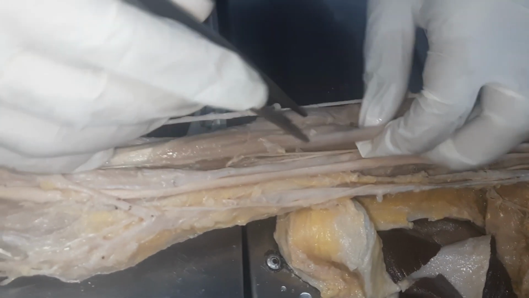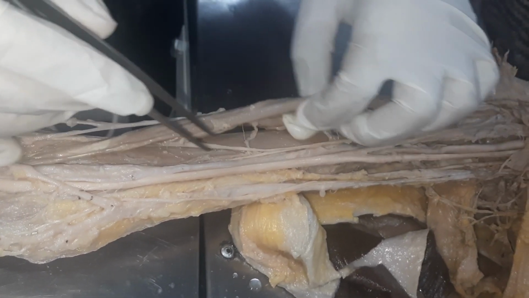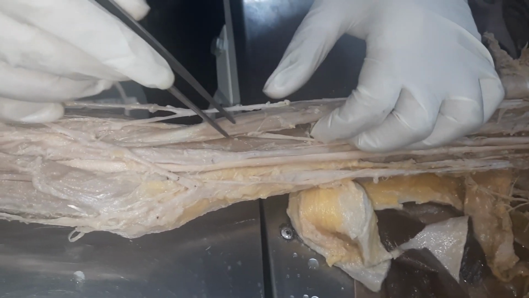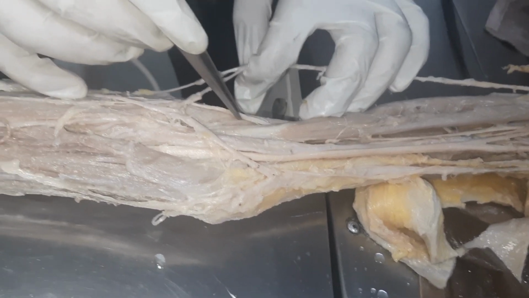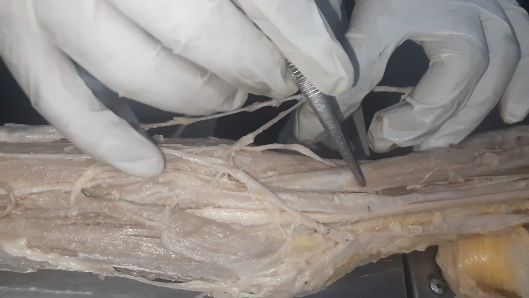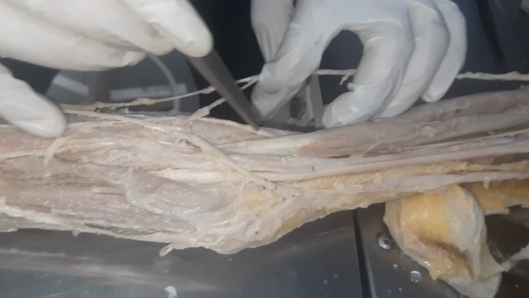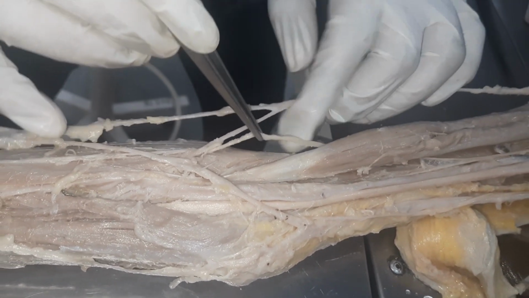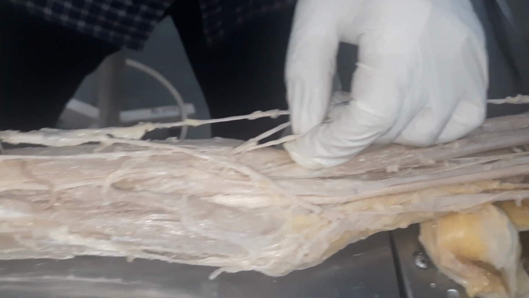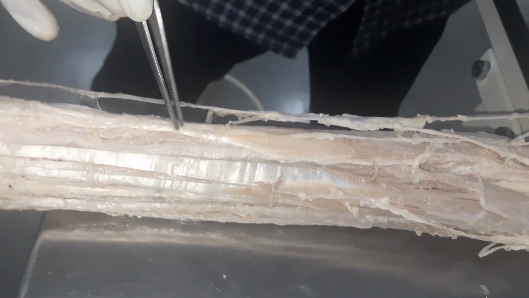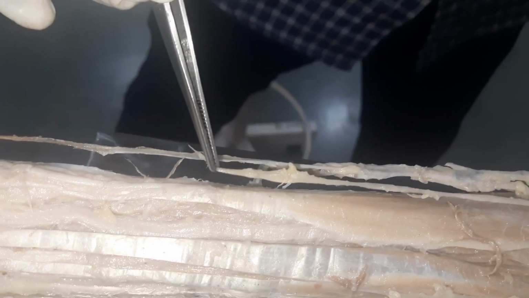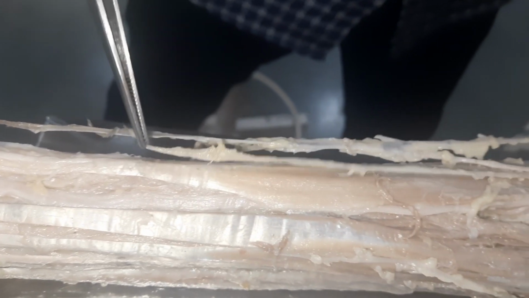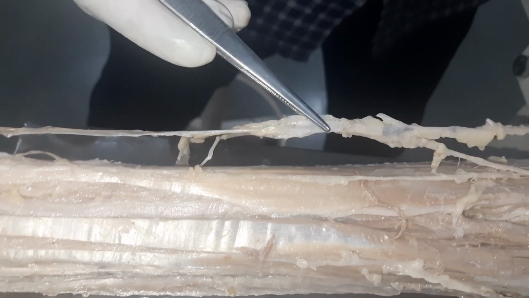The musculocutaneous nerve, which is now between biceps brachii and the brachialis, comes out here in between biceps brachii and the brachialis muscle. This is the musculocutaneous nerve. Now it is going to continue as the lateral cutaneous nerve of forearm, which is accompanied by the cephalic vein.